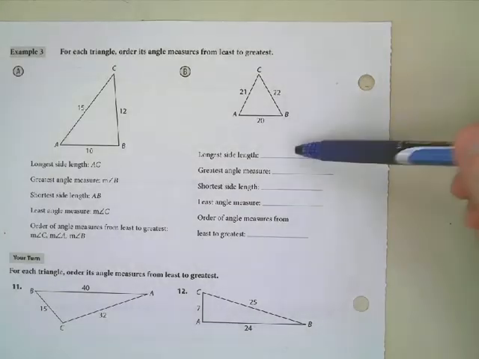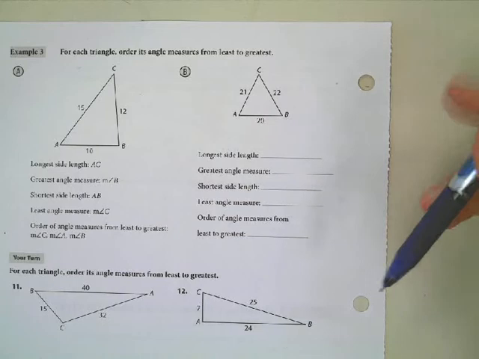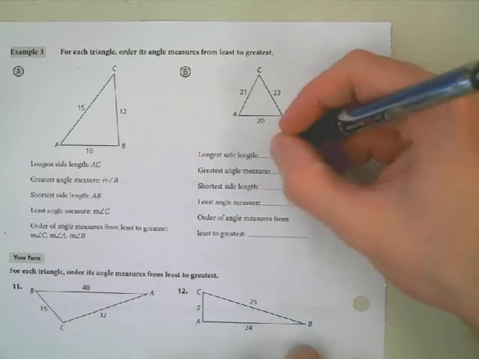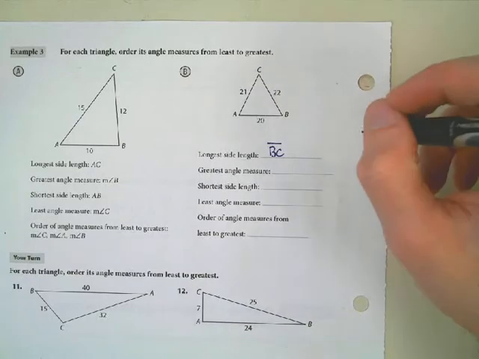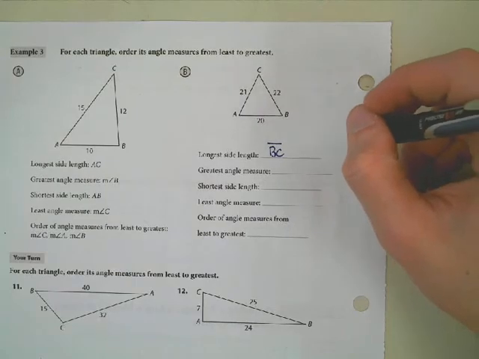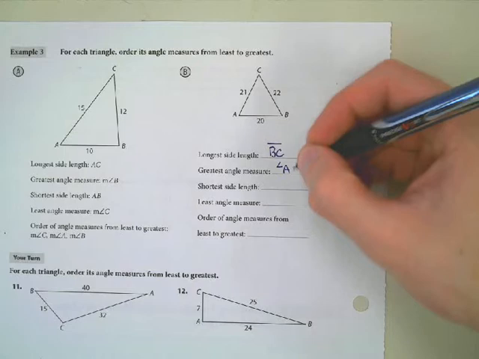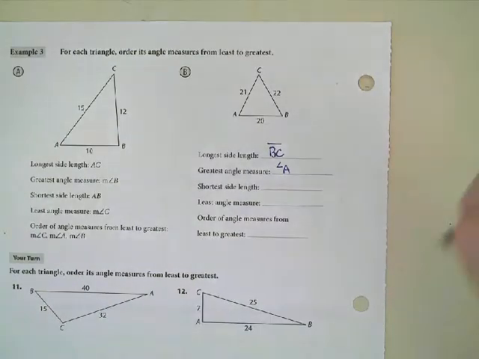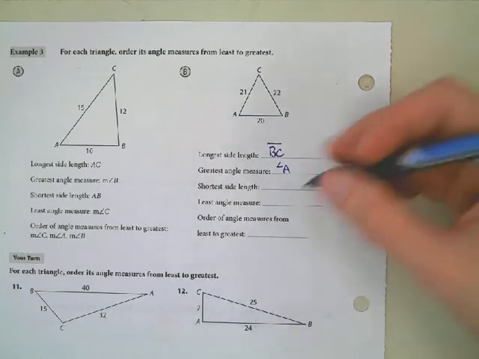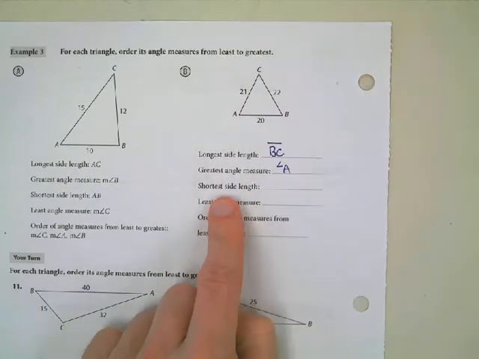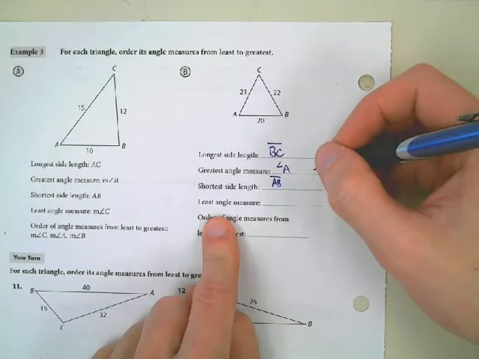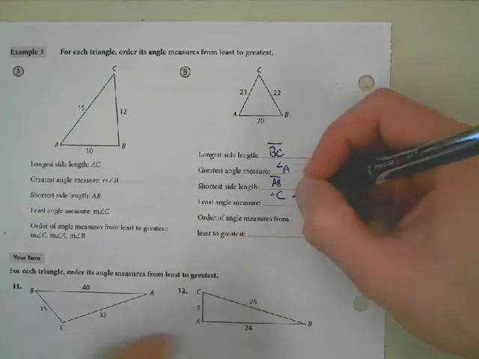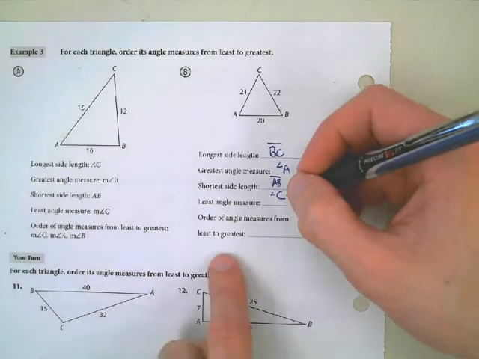So Patrick, what's the longest side here in this picture? BC, you got it. And so therefore, Patrick, the greatest angle measure is going to be angle what? Very good. Yep, angle A. Okay, thank you. Let's go to Stephanie. What's the shortest side length here? AB, you got it. And therefore, that means the smallest angle is going to be what? Angle C. Good.